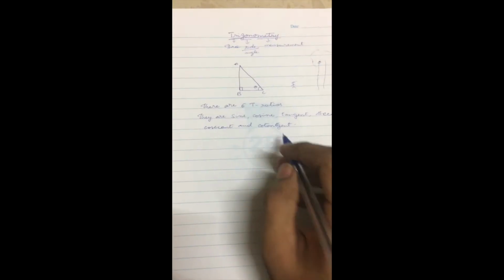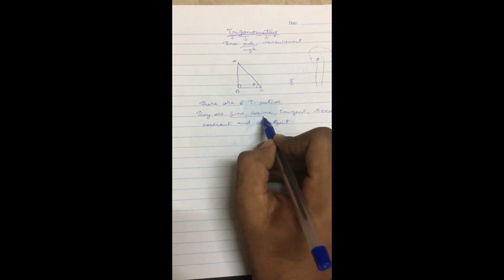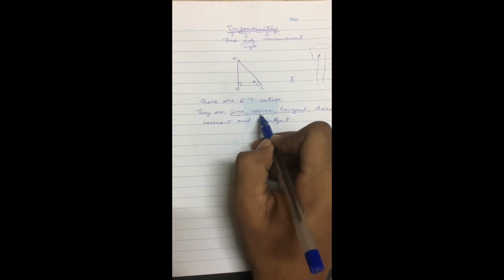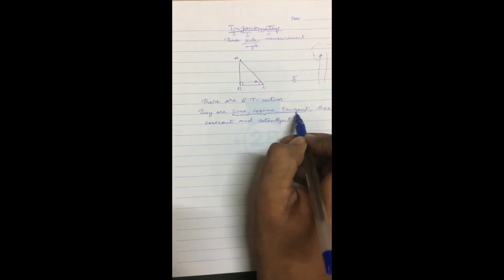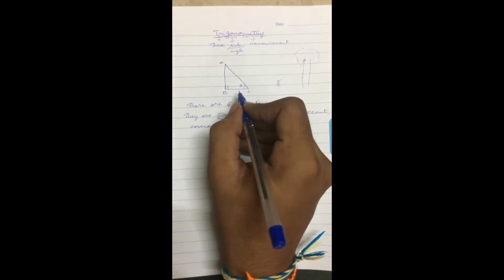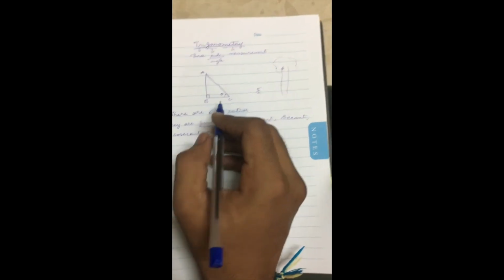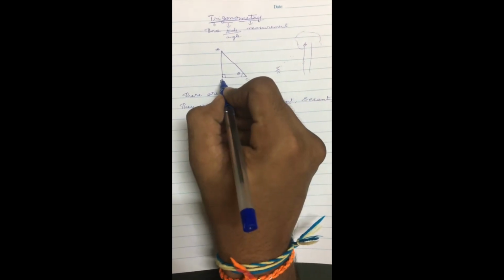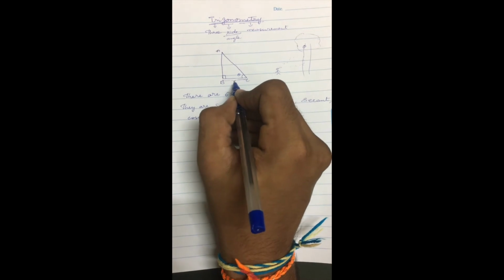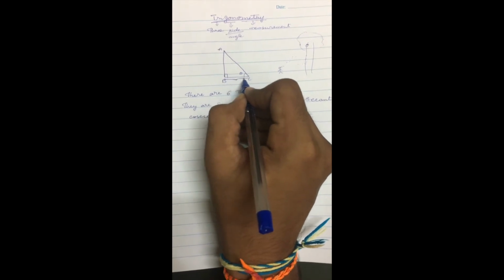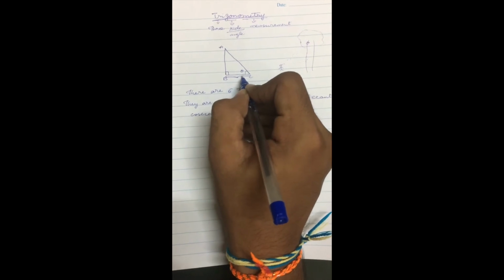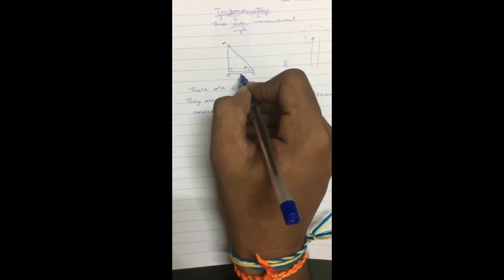First, let us consider these 3 main t ratios, okay? Sine, cos, and tan. If we consider this angle to be theta, right? If we wanted to know the length of this side, this is the side adjacent to the angle.